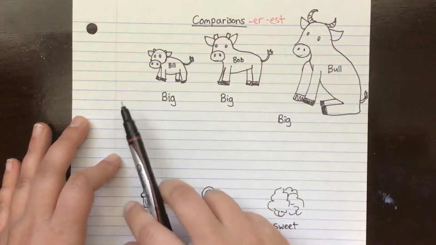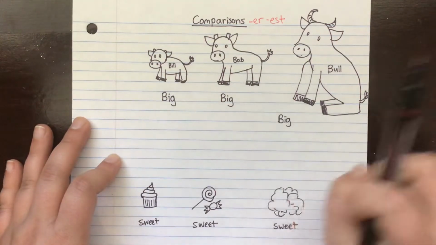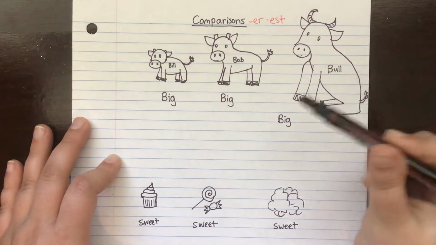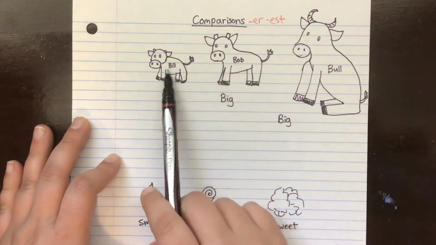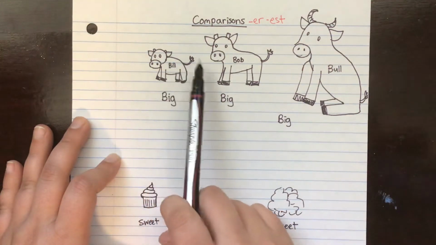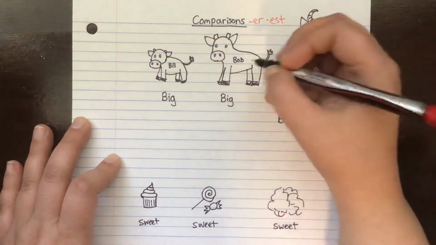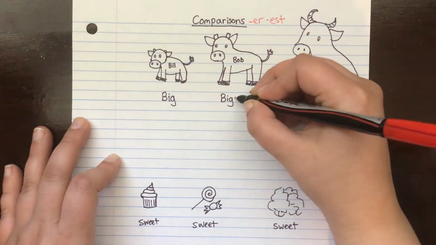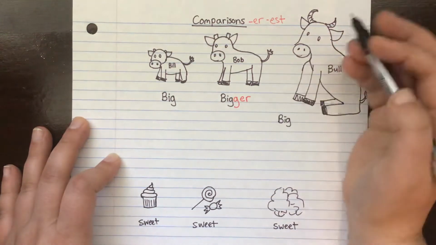So let's take a look at our first example with Bill, the big cow, Bob, the bigger cow, and Bull, the biggest cow here. First of all, we know that Bob is definitely bigger than Bill, but Bob is not the biggest. There's still a cow that's bigger than him. So we call Bob bigger. And when I write bigger, I'm going to add a G as well, like this, bigger.